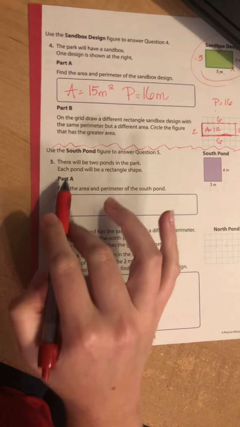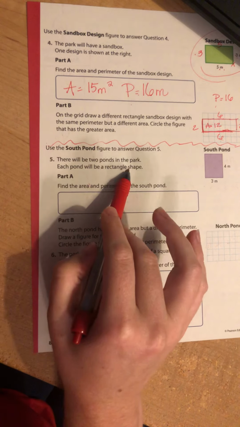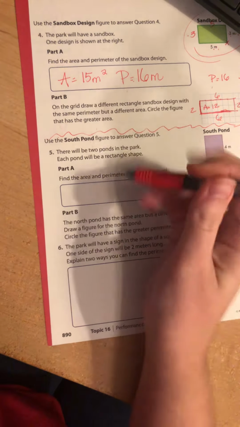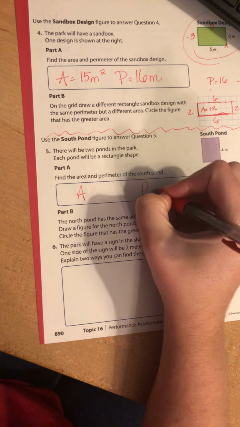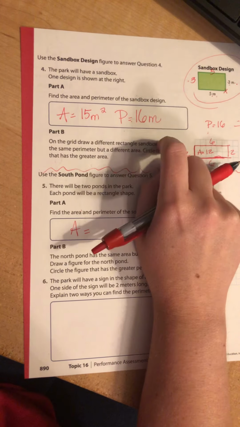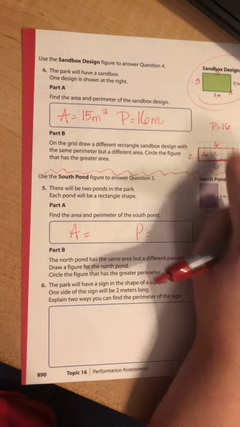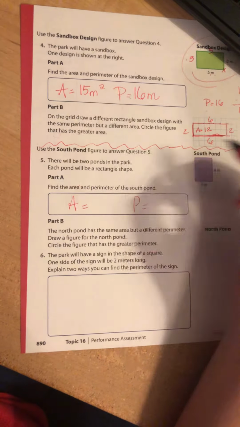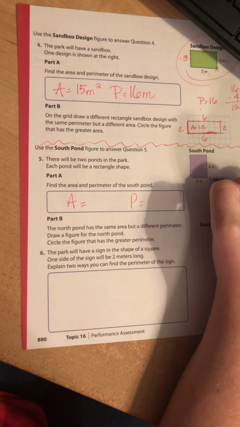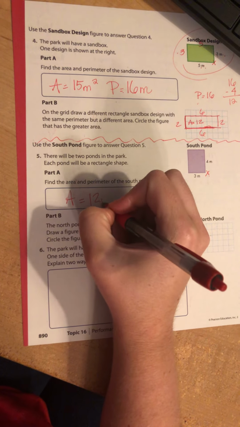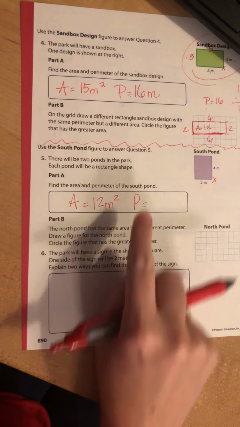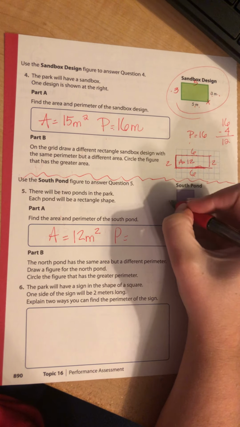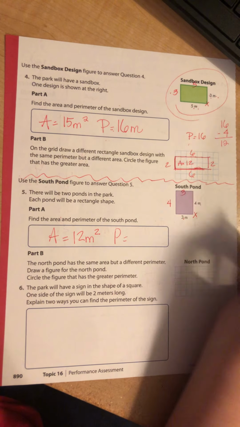All right, number 5. There are 2 ponds. Each pond will have a rectangle shape. Here's one pond, then we're going to draw another one. Area and perimeter of the purple one. We're doing the same exact thing that we did up here. Find this, draw this, find the area, circle the biggest. Area, multiply your 2 corners, 3 times 4. It's going to be 12 meters squared. Perimeter, you either add these together and double it, or you do the old-fashioned way and label all the sides and add them together.